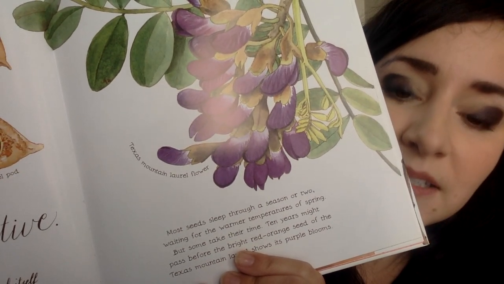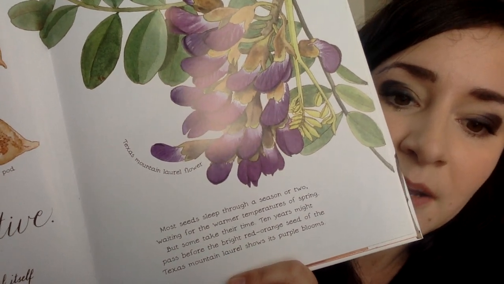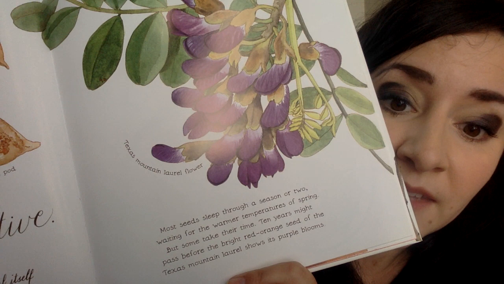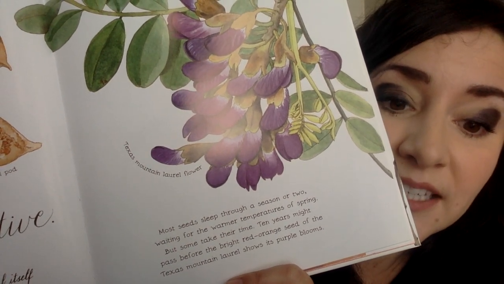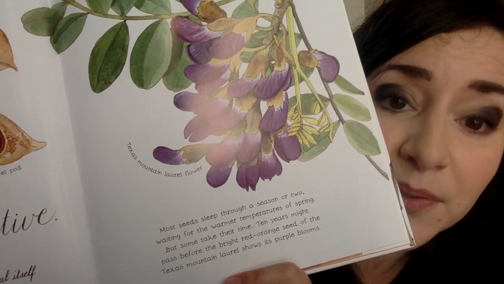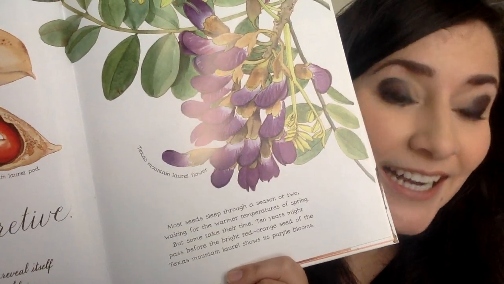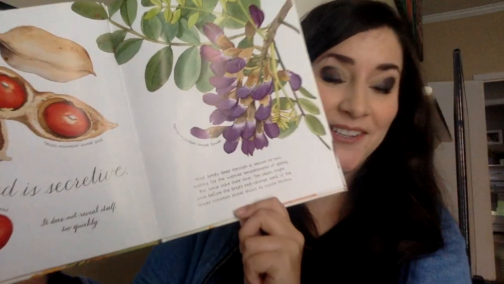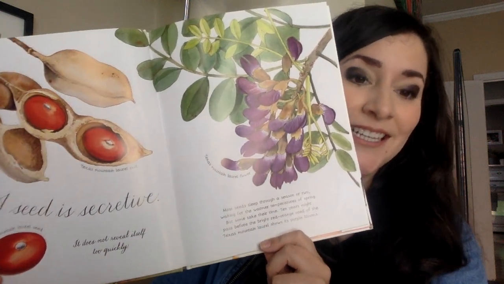Most seeds sleep through a season or two, waiting for the warmer temperatures of spring. But some take their time. 10 years might pass before the bright red-orange seed of the Texas mountain laurel shows its purple blooms. Whoa, 10 years. I did not know that a seed could wait that long. 10 years. A seed is secretive.